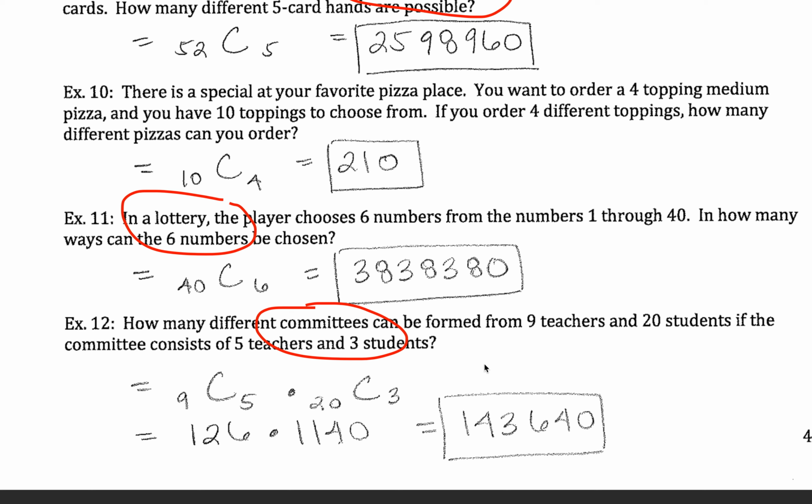We're all in this group together. But in this case, I've got teachers and I also have students, so I have 2 different combinations. When we have these different groups, we have to multiply them together, just like we saw in the last video with multiplying the ice cream and the toppings. Those are 2 different groups, so I'm going to multiply them together.